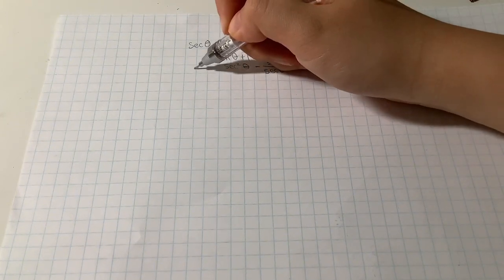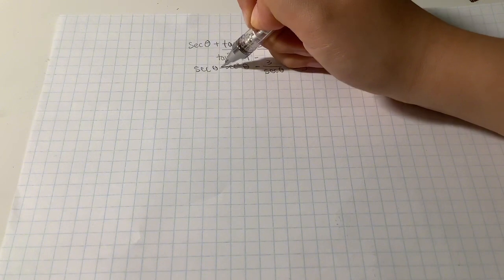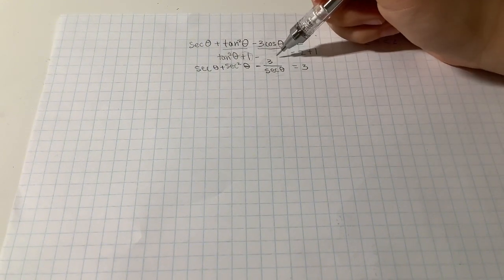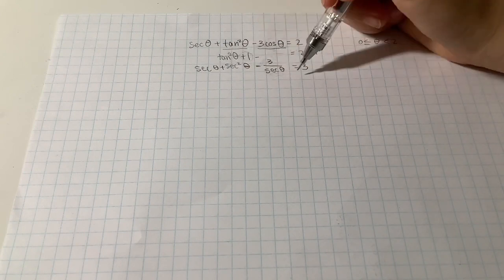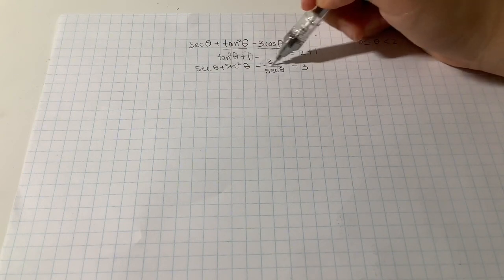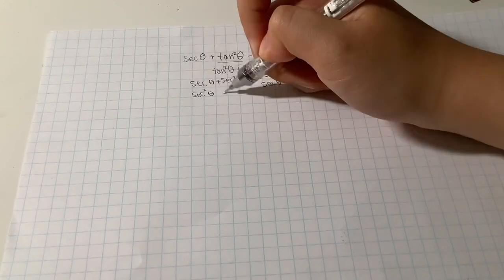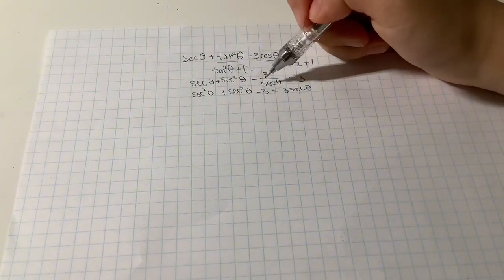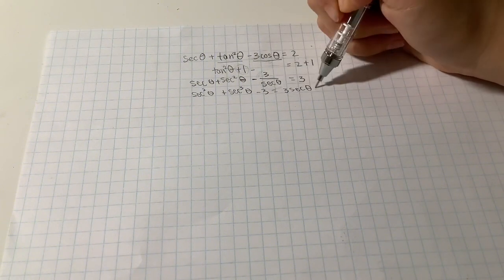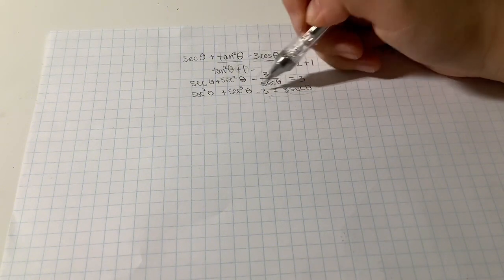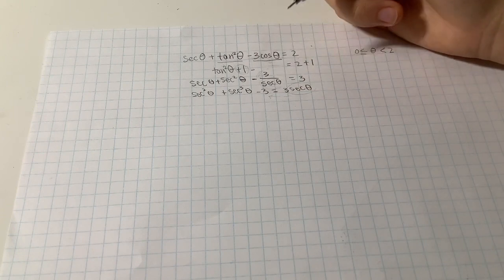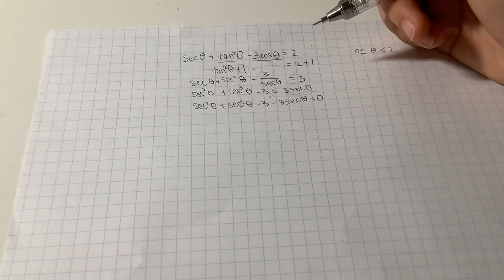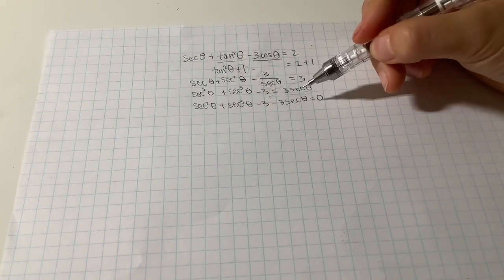And let's copy this here. We have a fraction right here, so I think it's best to get rid of this fraction. What we could do is multiply both sides by sec theta to get rid of this denominator. Now after we got rid of this denominator, I think we should move this value to the left side so that everything will equal 0 and we will be able to factor it. I think it's better to arrange it from the highest power to the lowest power.